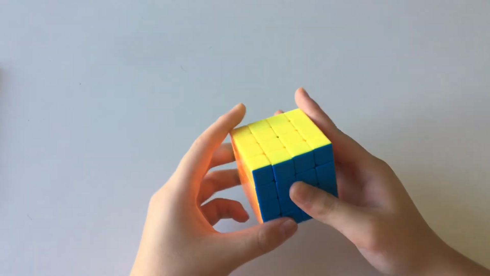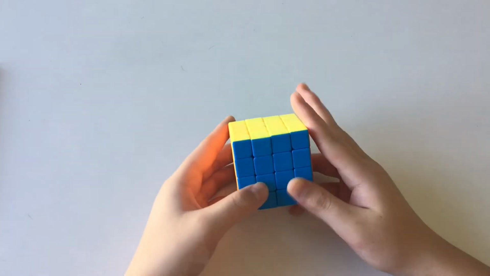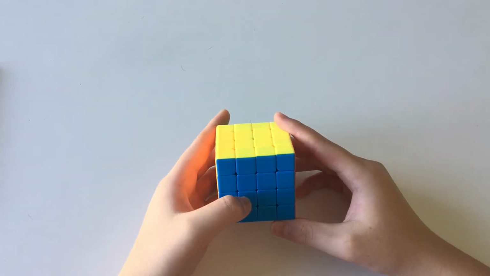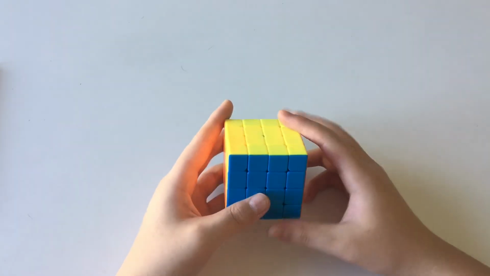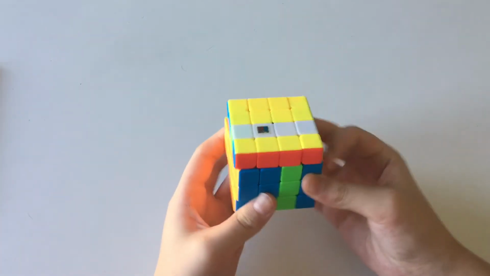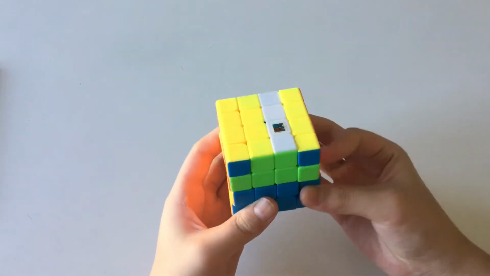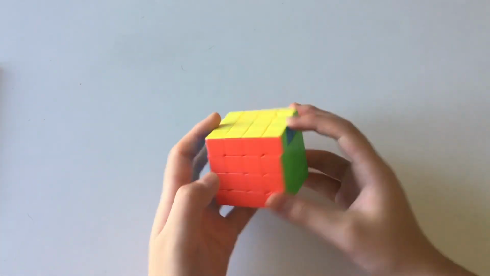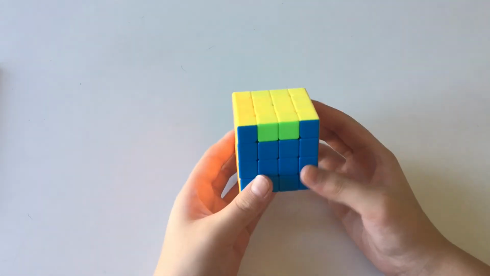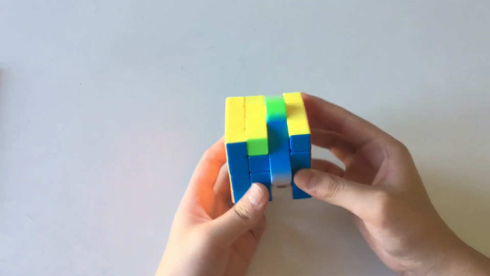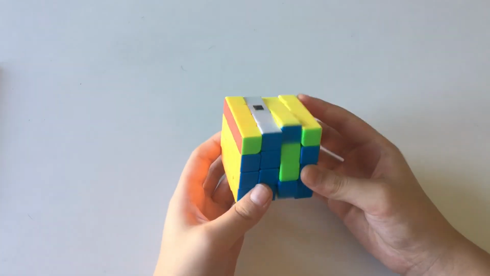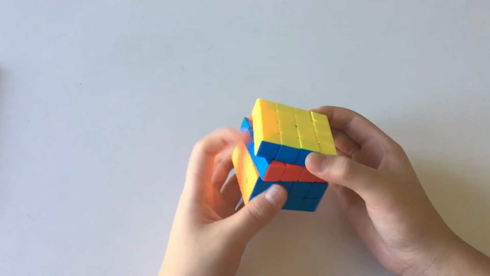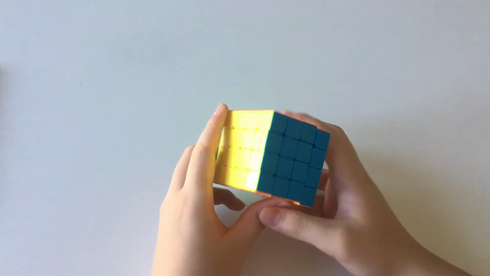So there is also another parity that can happen to your cube, which is the PLL parity. The parity that we talked about earlier is the OLL parity. So the PLL parity is basically this, where you have one pair of edges flipped. So now you want to do this algorithm, and it's going to be on the screen right now. So now you have the whole cube solved.